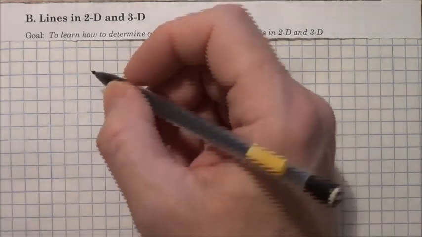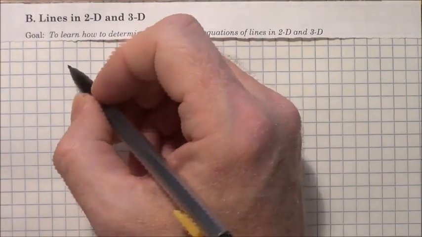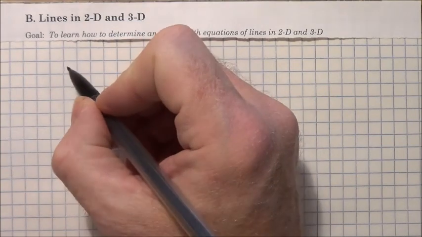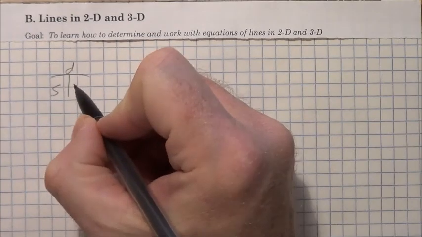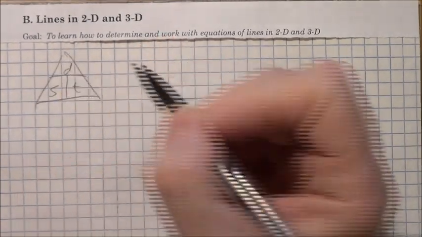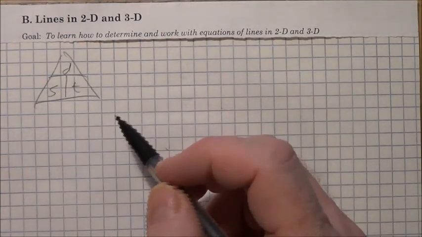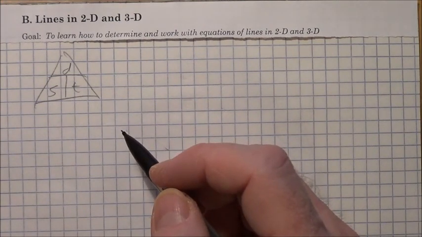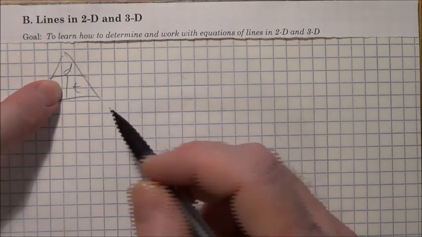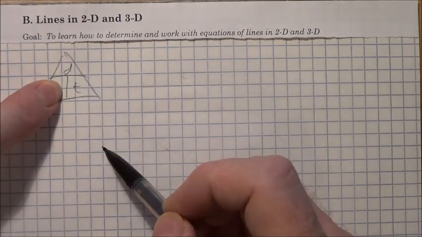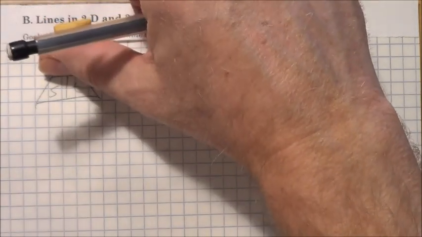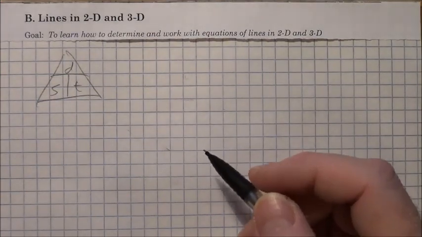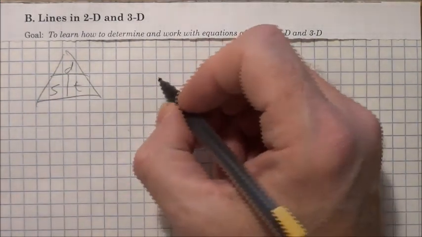So to start off, let's look at something that we call a speed, distance, time triangle, where we have the distance, we've got the speed, and we've got the time. And there's the triangle. If we want to determine what the speed is, we cover up the speed and we divide distance by time. If we want to determine the distance, we cover that up and we multiply speed times time.